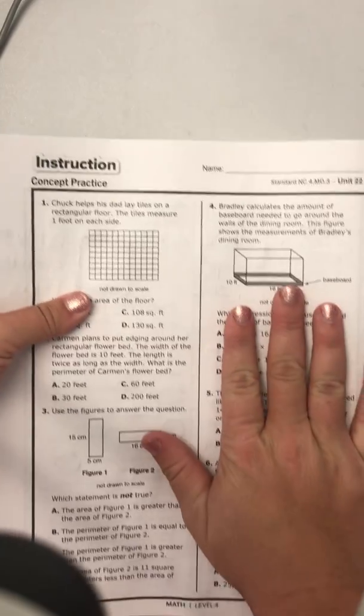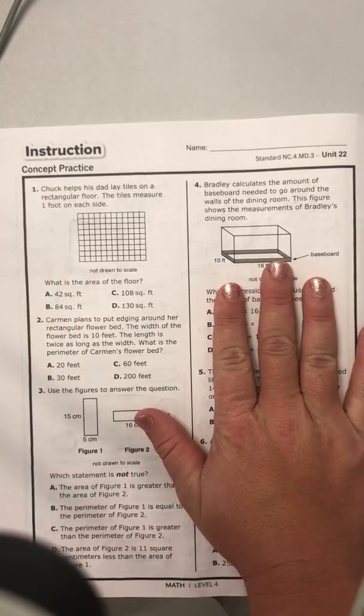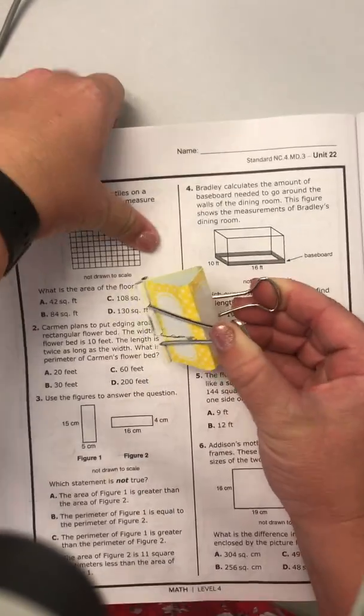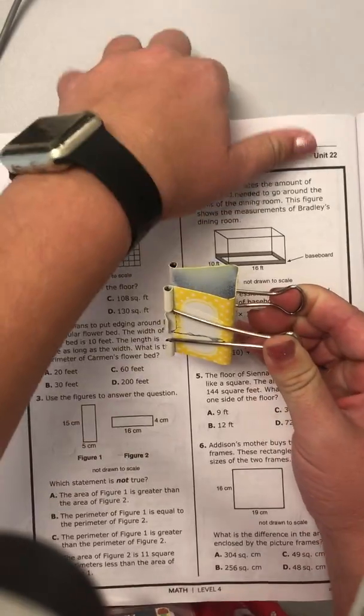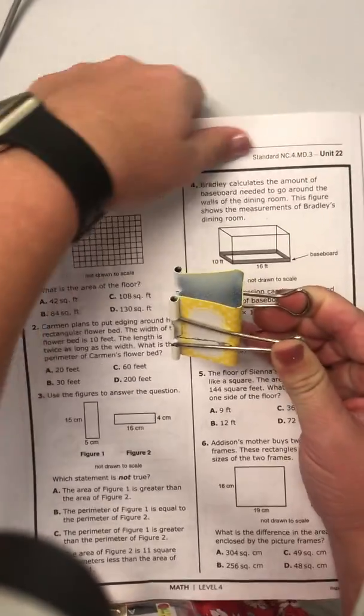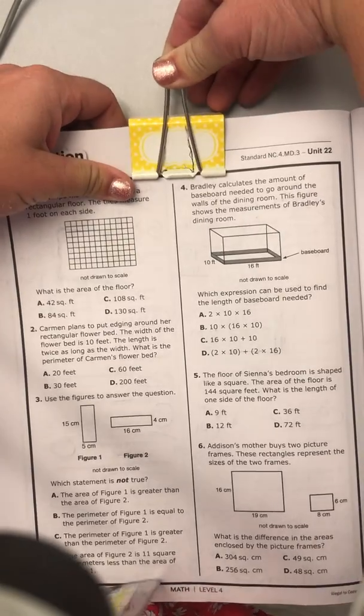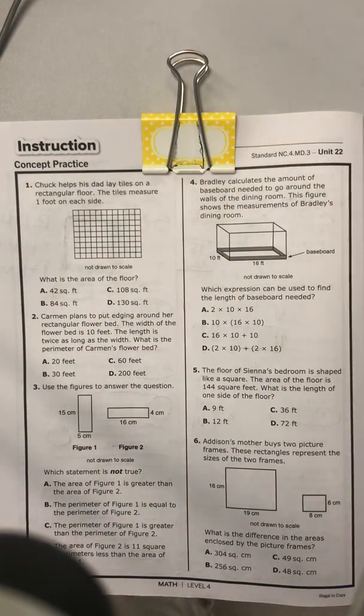All right. Now I'm going to let you try the concept practice on the back on page 216 on your own at this moment. Take your time, read it carefully, mark up your paper, and then if we have time, we will go over it today. If not, that will be the first thing we go over on Thursday during math.